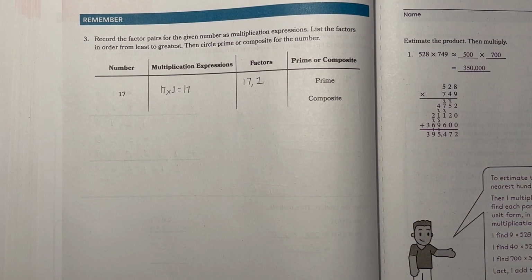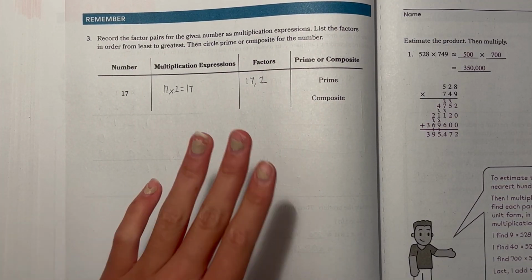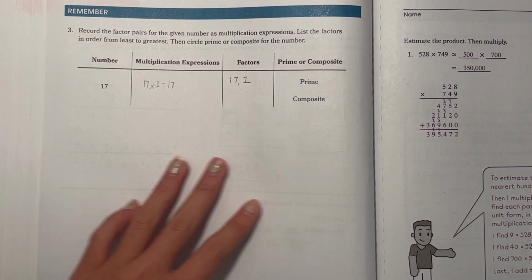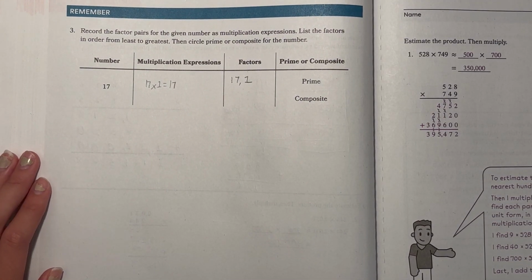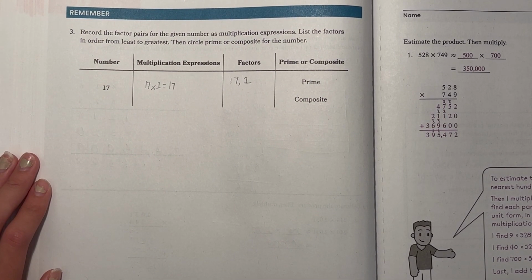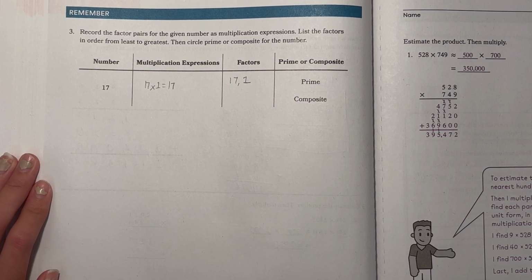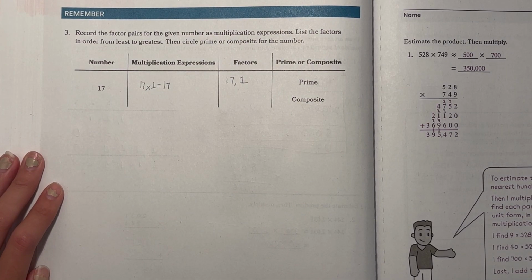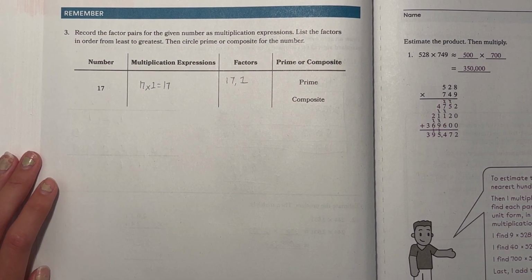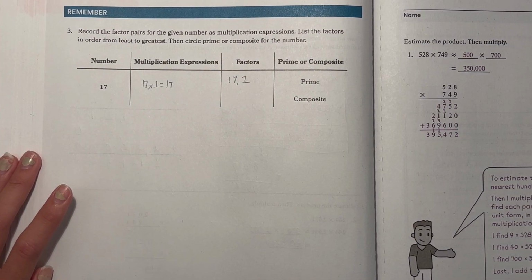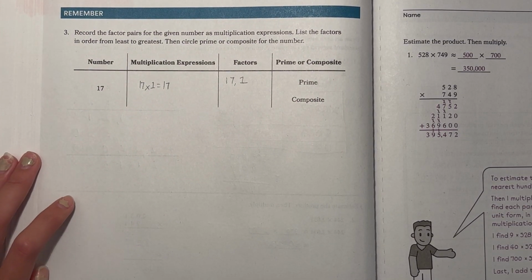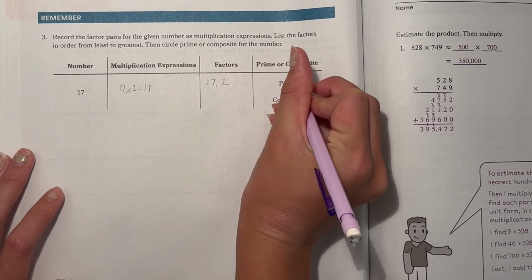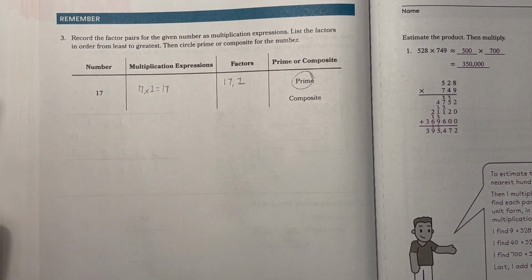A prime number means that its only factors are 1 and itself. Composite numbers, for example 4, have more than 2 factors. For example, 4 has 3 factors because its factors are 1, 4, and 2. So 17 is prime.